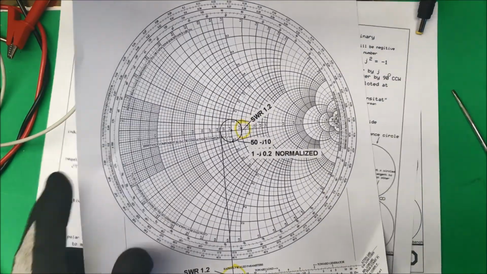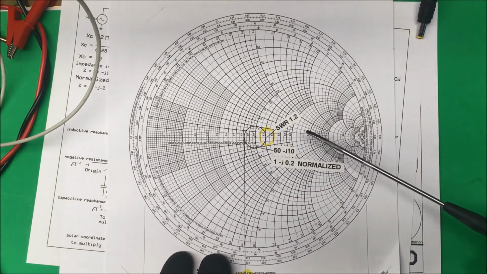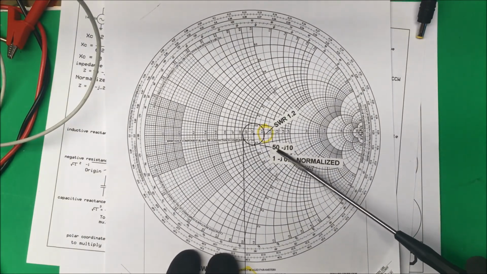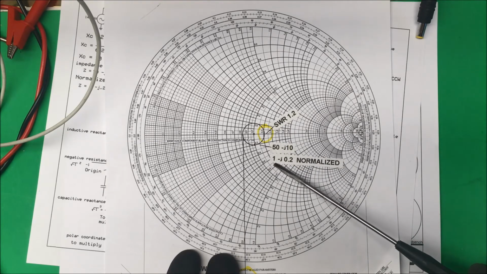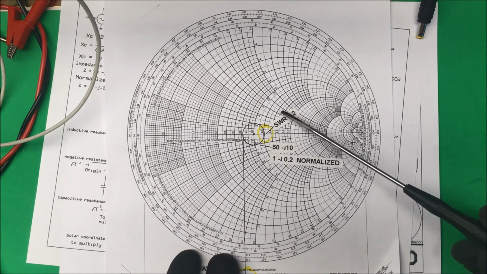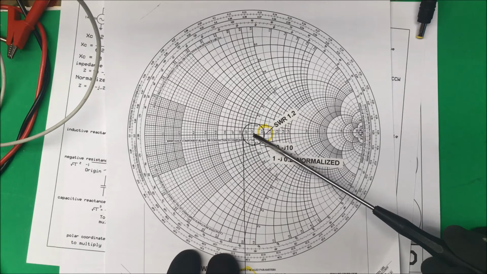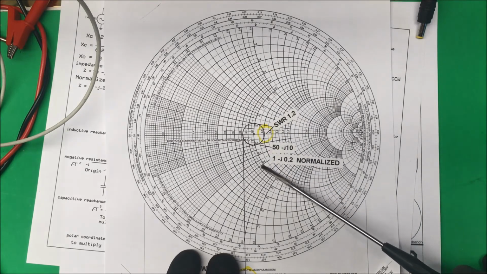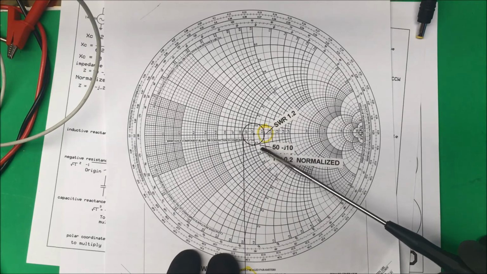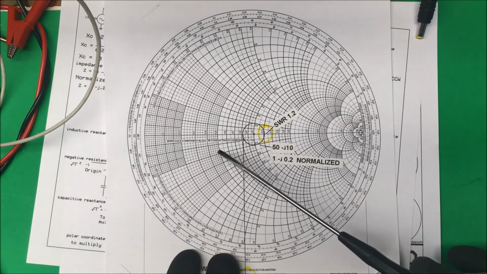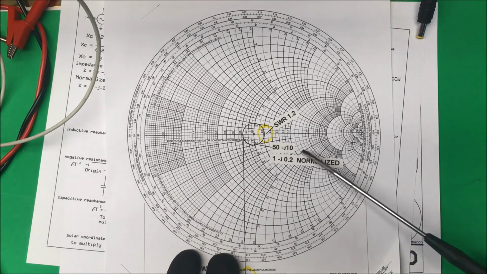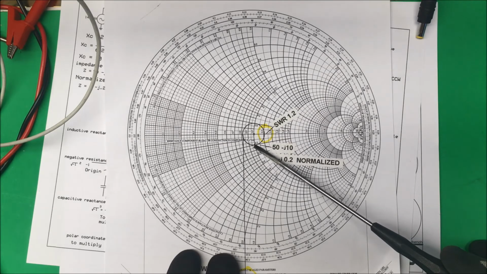Let's take a look at a real Smith chart. And here we are. We're going to plot our impedance of 50 minus J10 on here. Now we normalize that by dividing by 50, so that comes out to 1 minus J0.2. So we take this constant resistance circle here, we start there, and this arc here is 0.2. That's our constant capacitive reactance down here on the bottom. So we put our point right there. This is going to be our impedance right here.